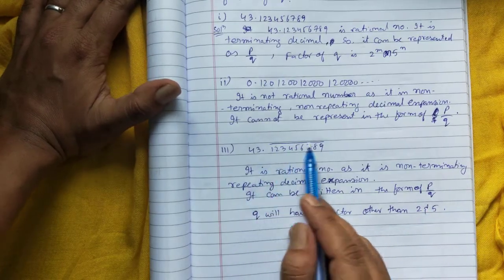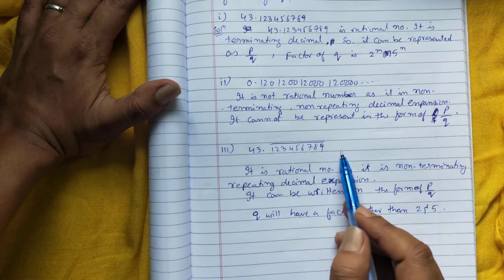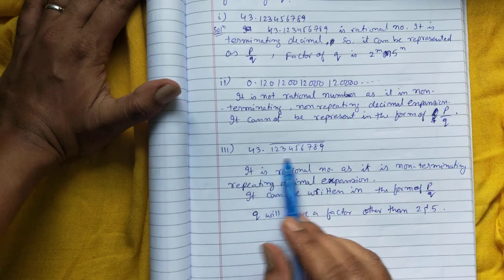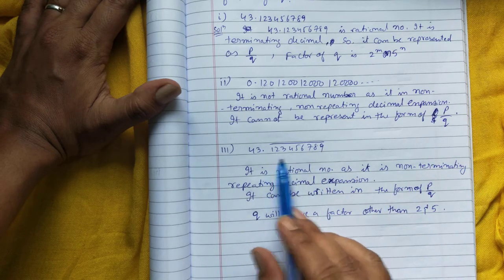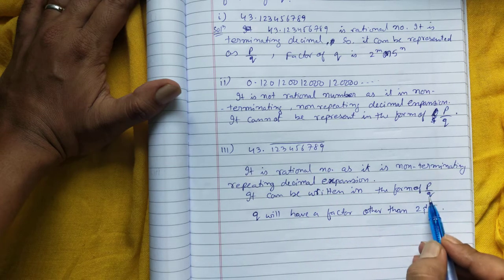This bar means repeating. 1 2 3 4 5 6 7 8 9. Again it will come 1 2 3 4 5 6 7 8 9. Again it will come 1 2 3 4 5 6 7 8 9. So it is a repeating decimal. When it is a repeating decimal, it's a rational number. Clear? And we can write it in the form of P by Q.